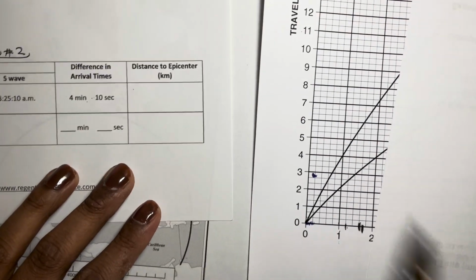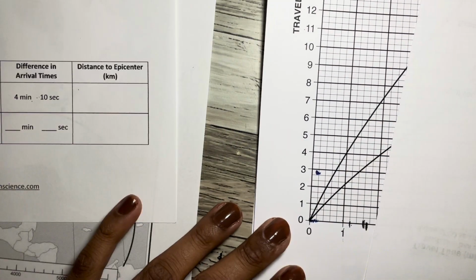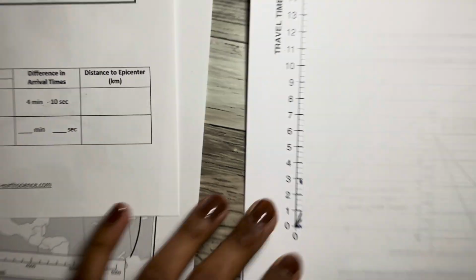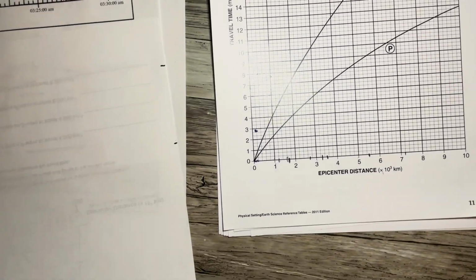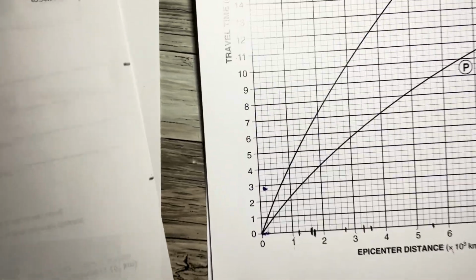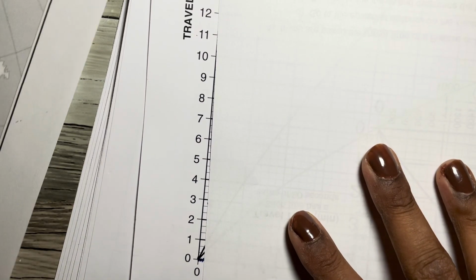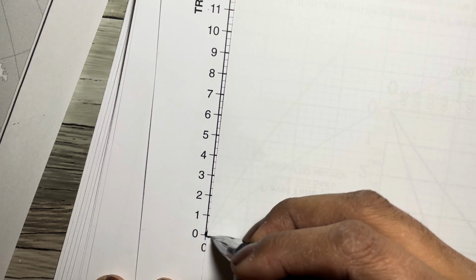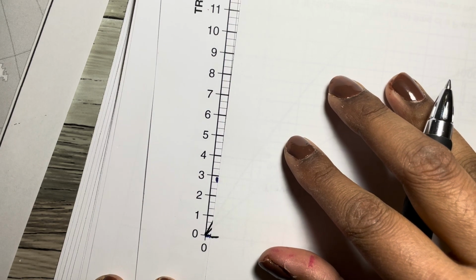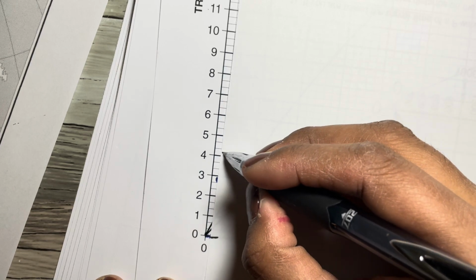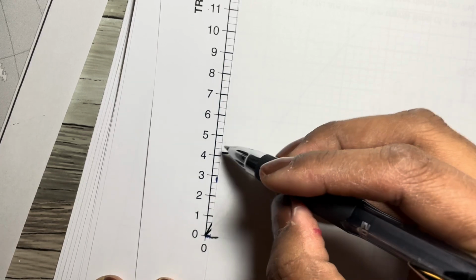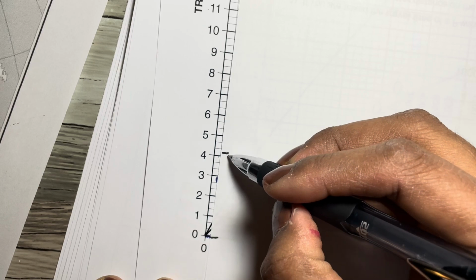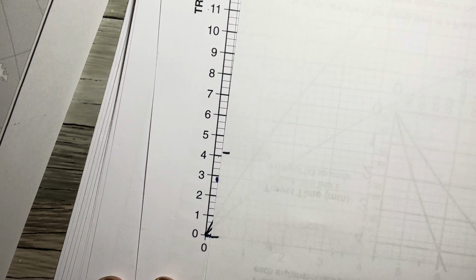So if my difference is 4 minutes and 10 seconds, I'm going to take my scrap paper. This is the page I'm using, by the way, page 11 of my reference table. I'm going to be using my scrap paper on the y-axis, and I'm going to be measuring 4 minutes and 10 seconds. So I'm always going to mark a line at 0 on my y-axis, and I'm going to mark another line at 4 minutes and 10 seconds, which should be somewhere right here. This is 4 minutes, this is 4 minutes 20 seconds, so 4 minutes and 10 seconds must be somewhere in between.